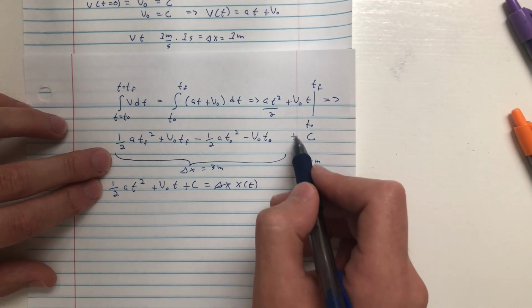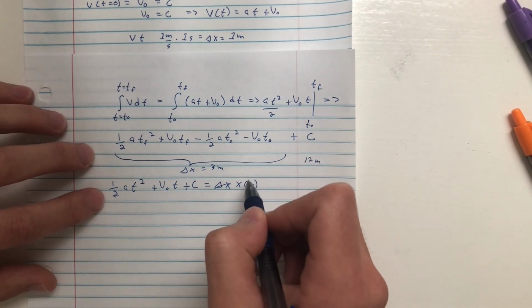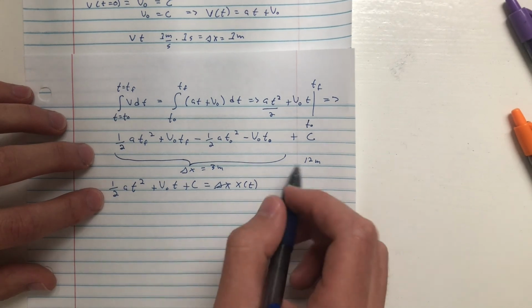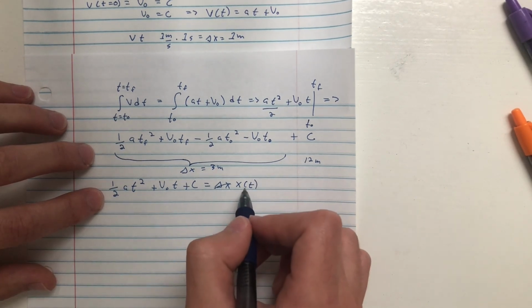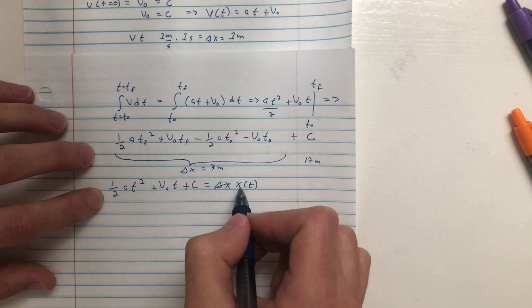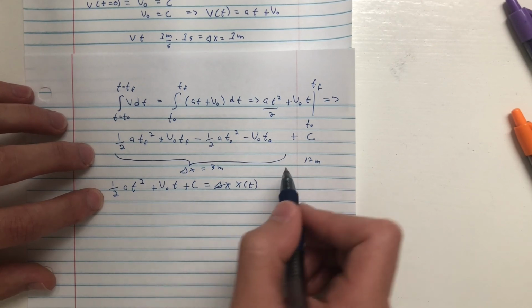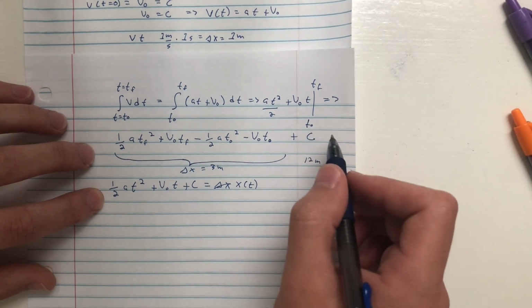When you add this plus c in, what this really becomes is the position as a function of time because you're adding in this initial condition.